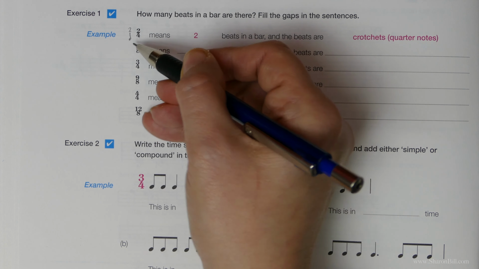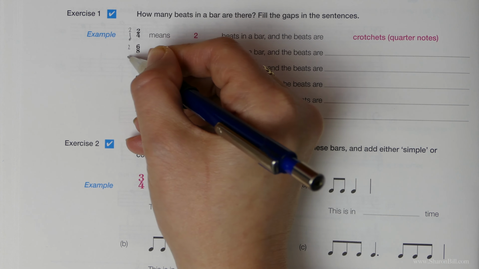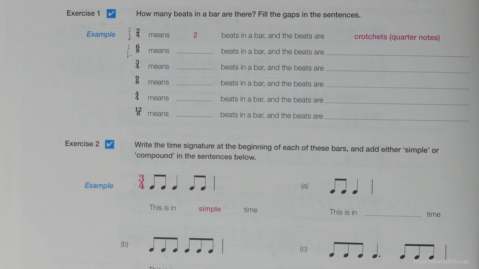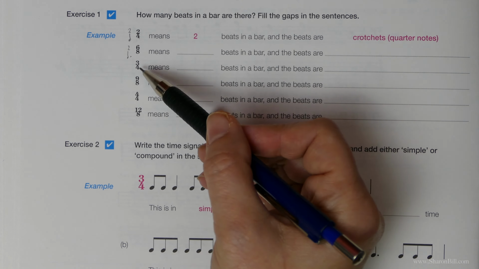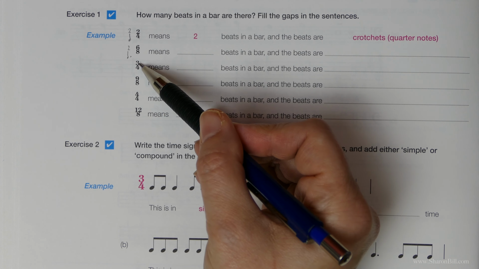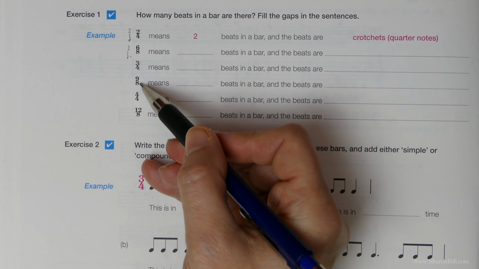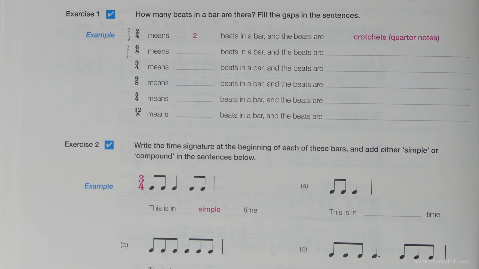Whereas here we've got 2 beats in a bar, but they are dotted crotchets because we've got 2 groups of 3. And so here we've got 3 beats in a bar and we're in 3 crotchet beats or 3 quarter notes, whereas here we've got 3 beats in a bar but they are dotted crotchets, they're groups of 3.